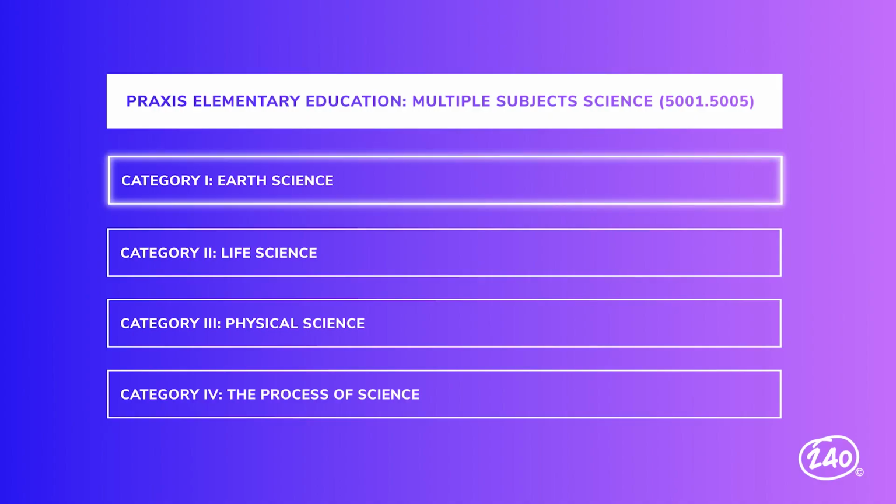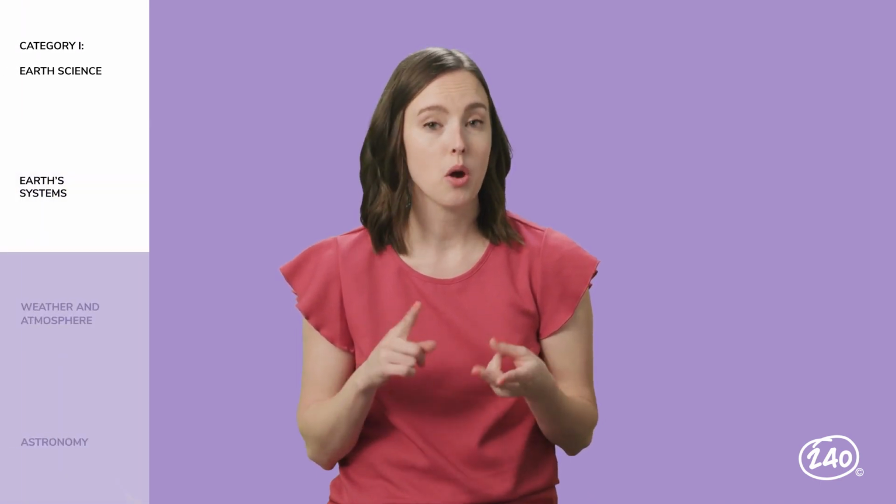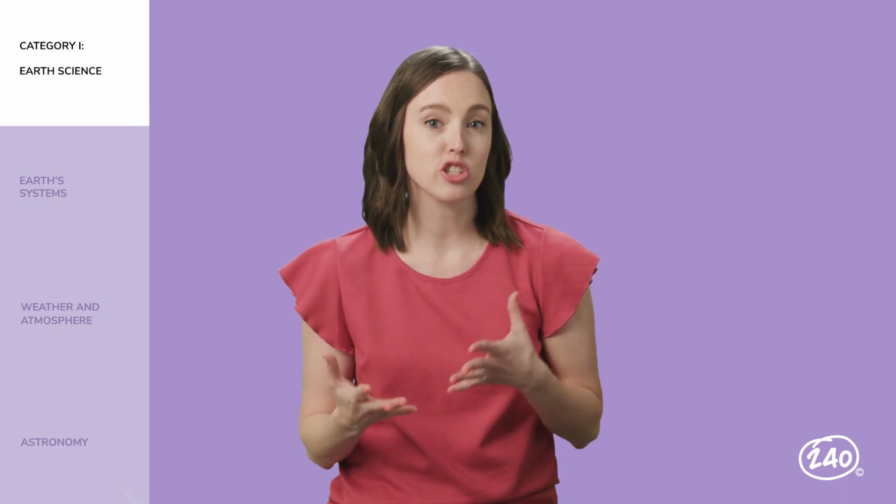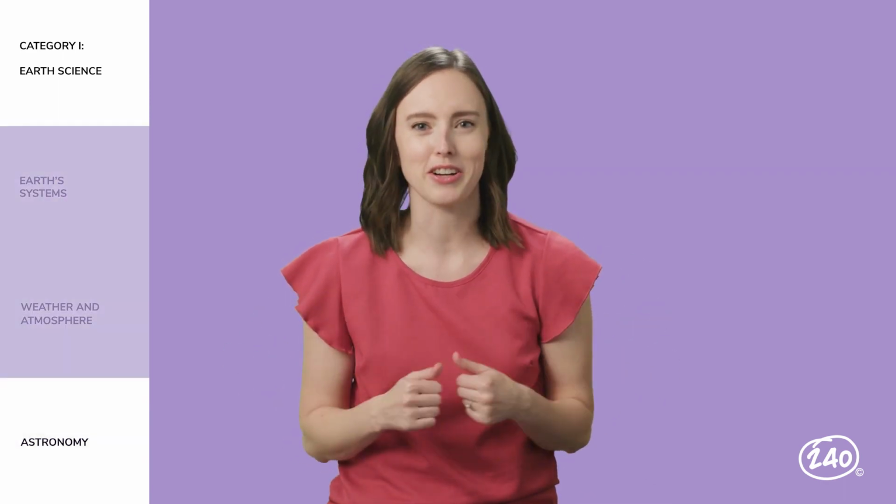Each of the 3 original categories makes up about 33% of your test, so you're likely to see about 18 questions from each branch of science. Let's start from the top with Earth Science, which actually covers Earth and space science. So yeah, that means you could be asked about anything on Earth or in space. Don't hate me, I promise it's not as daunting as that. The big things you're going to see here include Earth systems, weather and atmosphere, and astronomy. So we can kind of split it into what's on Earth and what's not on Earth.